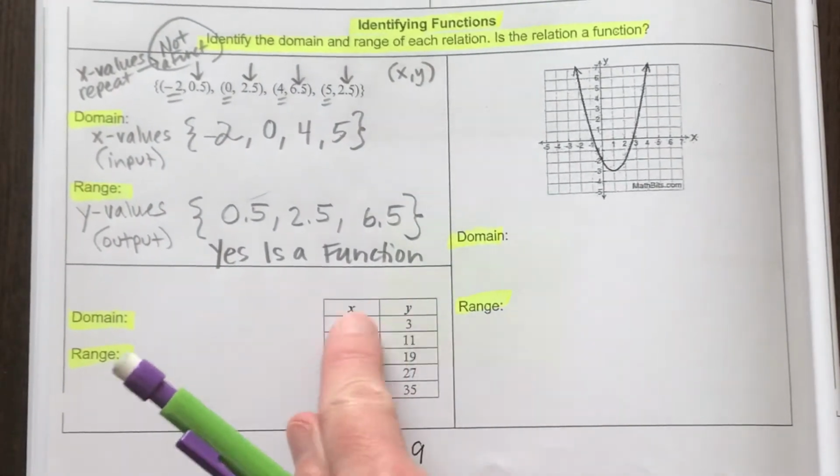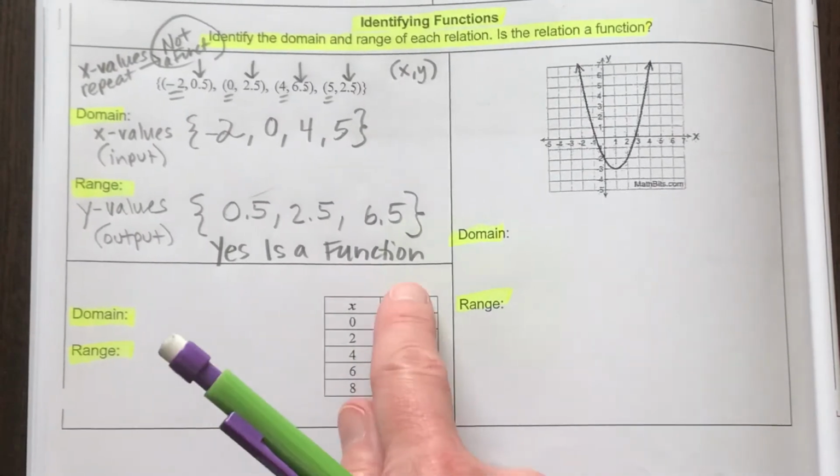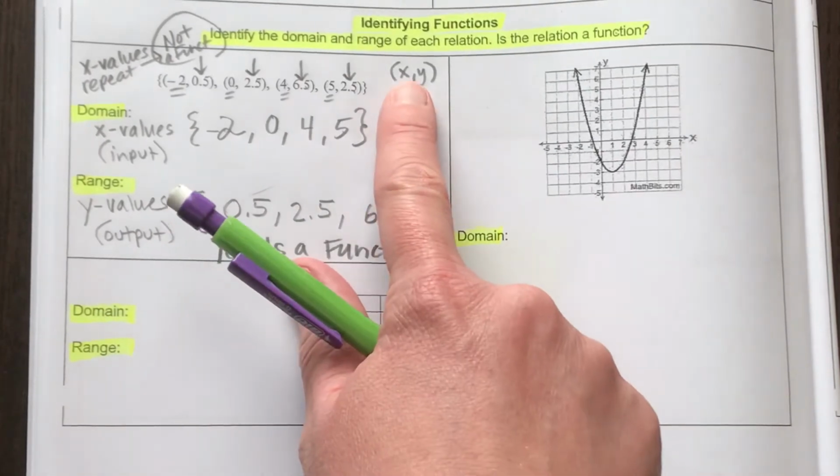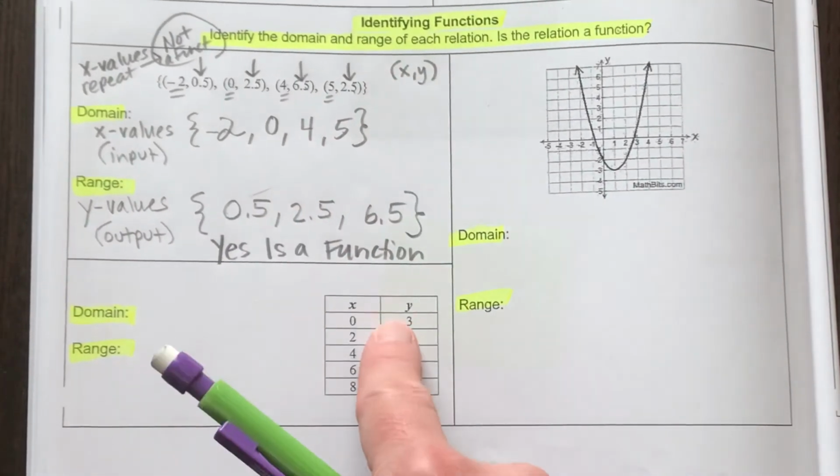Okay, now I'm going to look at this set of points down here, and I like how this is in a table because it makes it a little bit easier to identify the x's and y's, versus in the point you kind of have to know that. Here it's directly labeled.